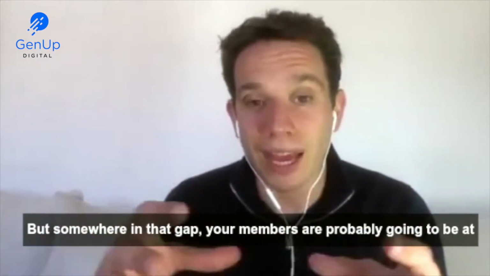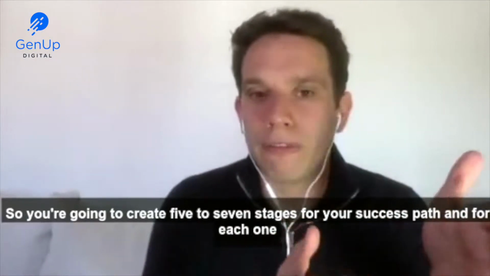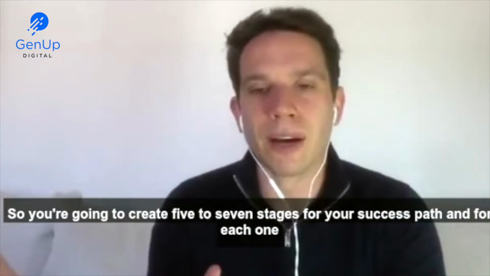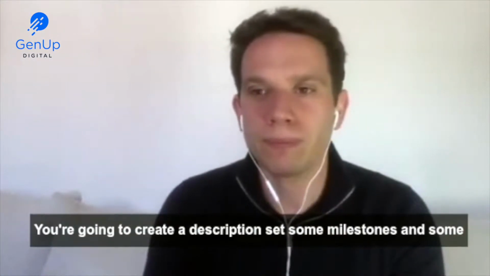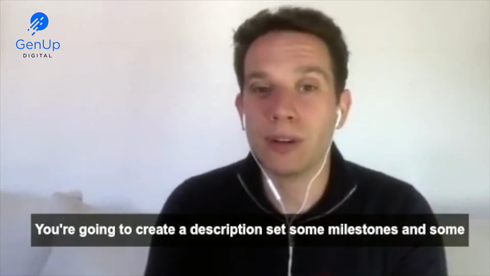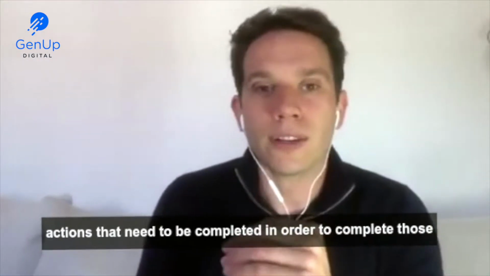But somewhere in that gap, your members are probably going to be at different stages. So you're going to create 5 to 7 stages for your success path. And for each one of those stages, you're going to create a description, set some milestones and some actions that need to be completed in order to complete those milestones.